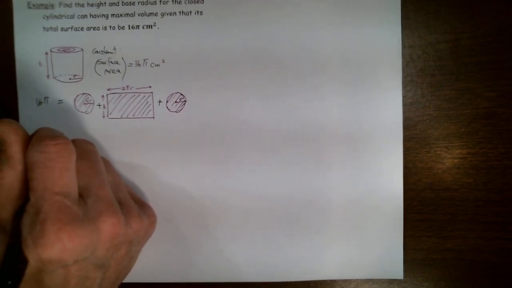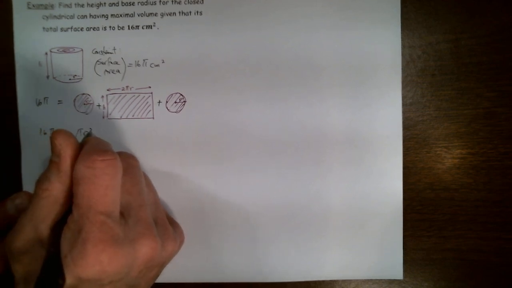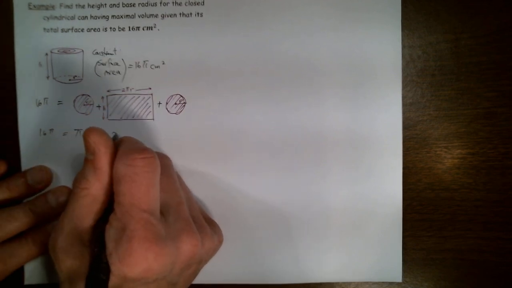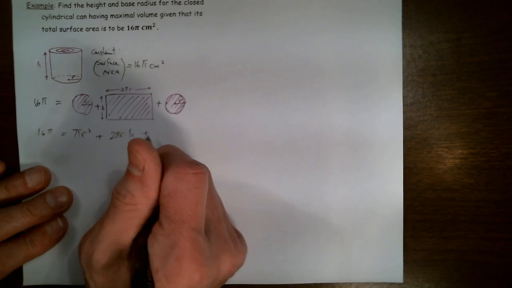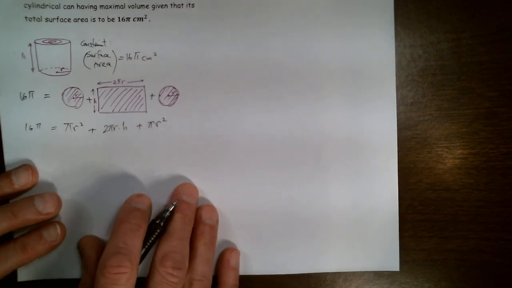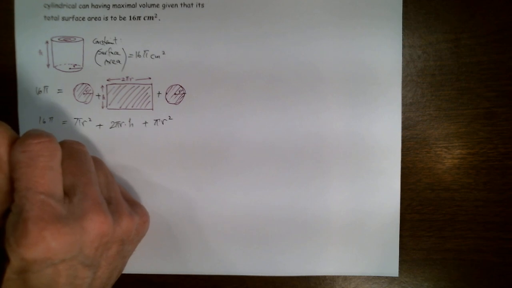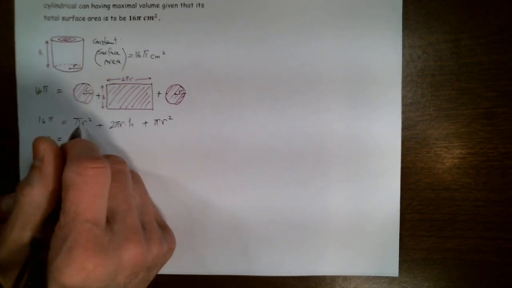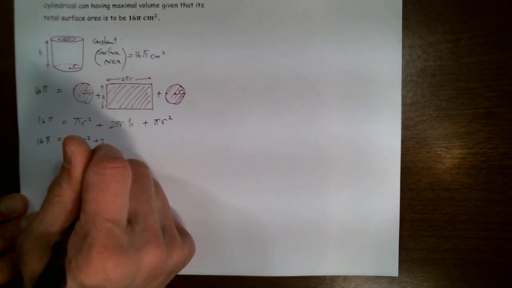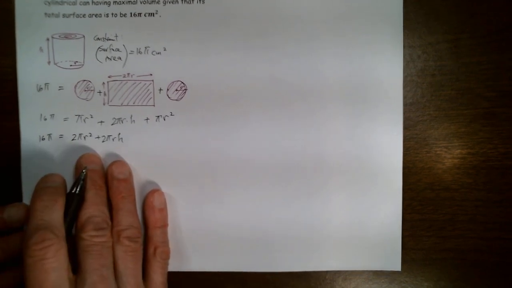So that is, 16 pi is equal to the area of the disk, pi r squared, plus the area of this rectangle, which is 2 pi r times h, plus the area of the second disk, which again is pi r squared. So we could simplify a little bit on the right side of the equation. Pi r squared plus pi r squared is 2 pi r squared, plus 2 pi r h. Okay, so that would be the constraint.